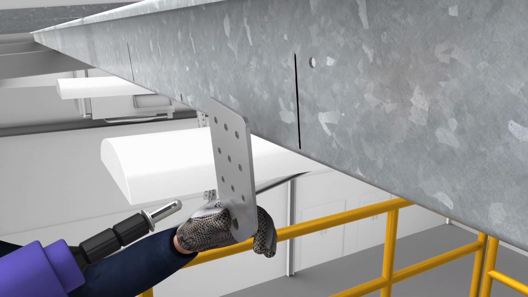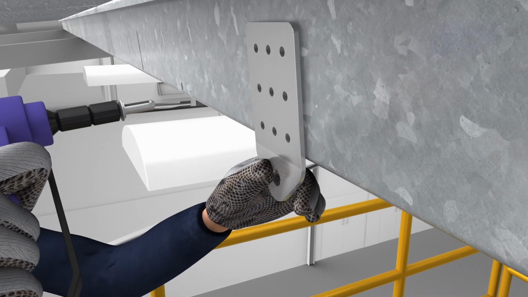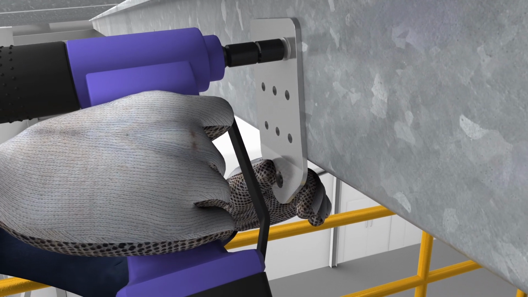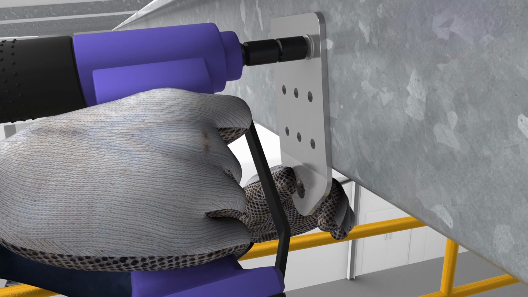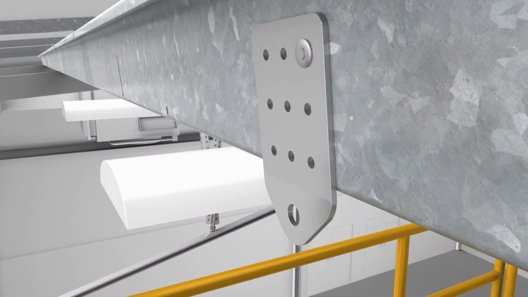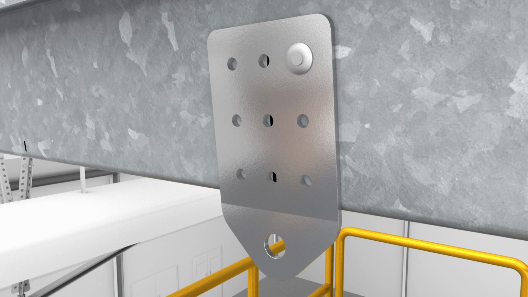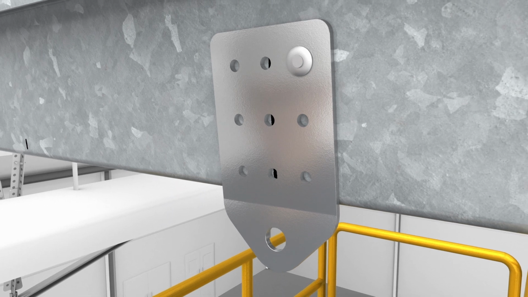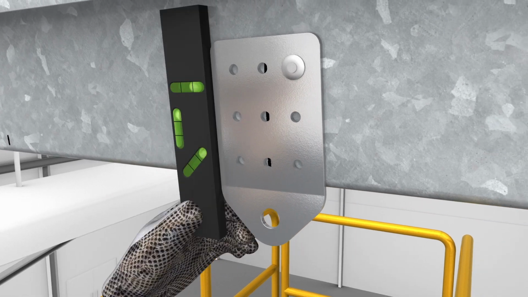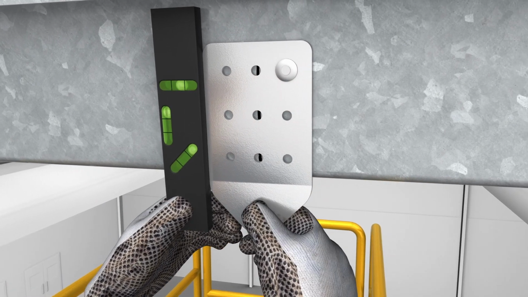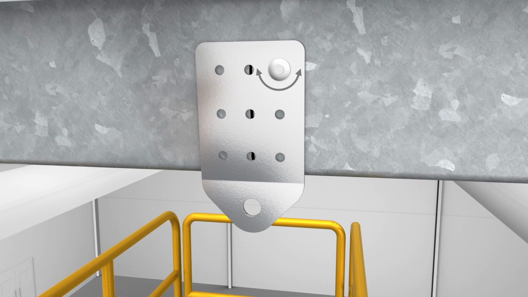Using an appropriate riveting tool, insert a 5/16 of an inch rivet into the corresponding fixing hole and secure the perpendicular purlin bracket into position. Prior to drilling and riveting the remaining fixings, using a spirit level, check the perpendicular purlin bracket is set at 90 degrees to the purlin. The single 5/16 of an inch rivet should have sufficient clamping force to minimize unintentional rotation during this process.